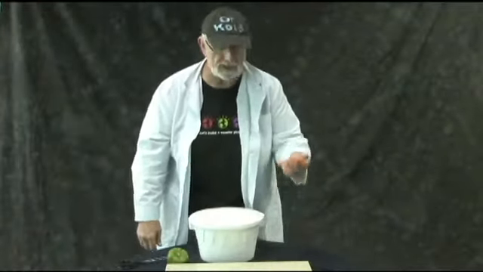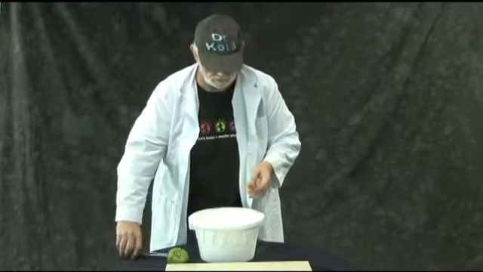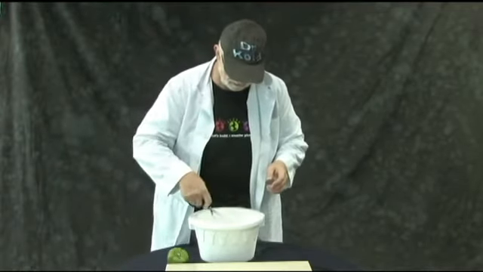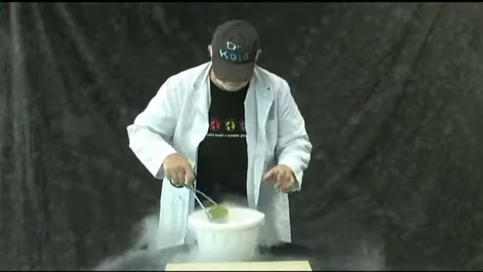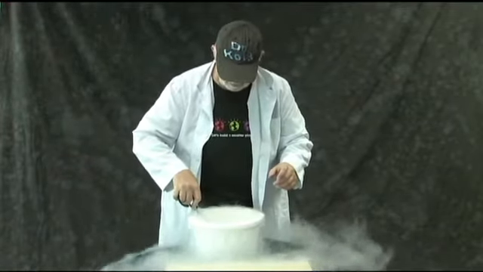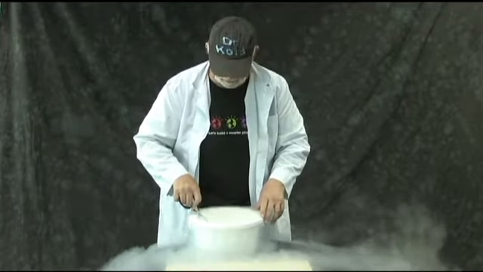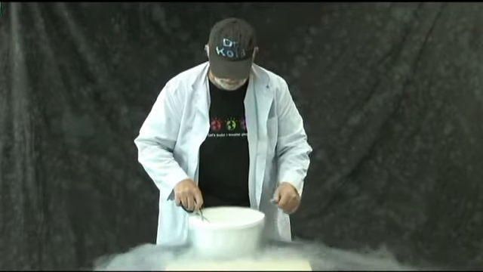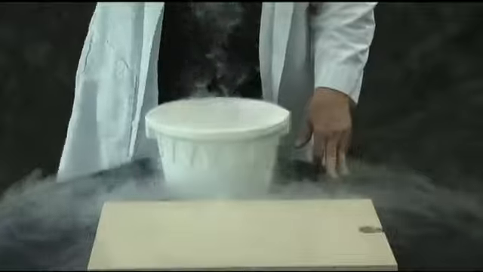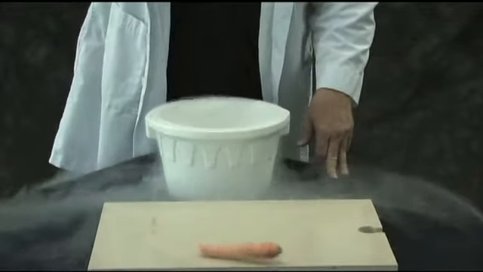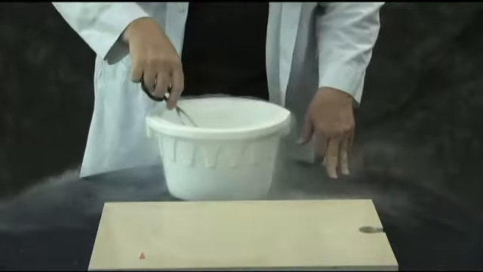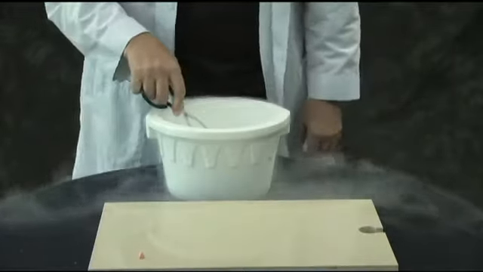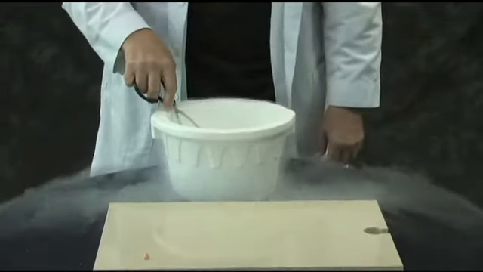Okay, for some fun, let's try a couple of vegetables. We have a carrot and we have a pepper. Now the pepper is hollow, so I'm going to hold it underneath. The carrot did sink to the bottom. Here's our carrot. Okay, it does break in pieces. And let's take a few more minutes to let our pepper cool down the whole way.